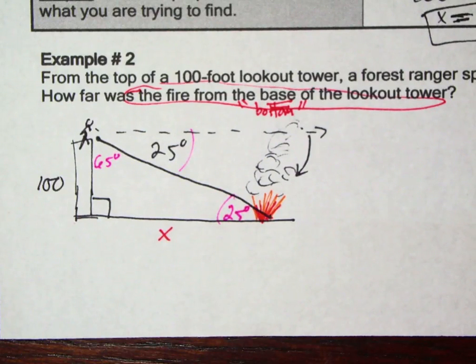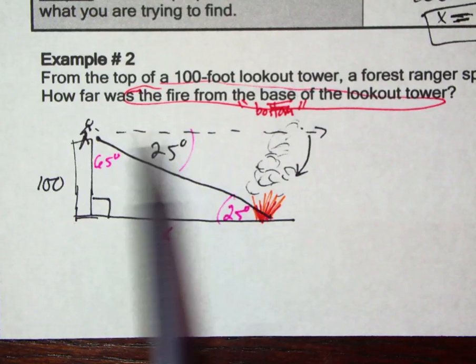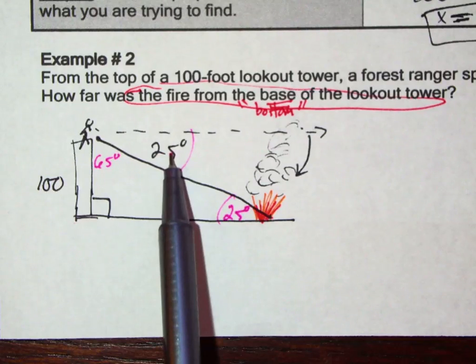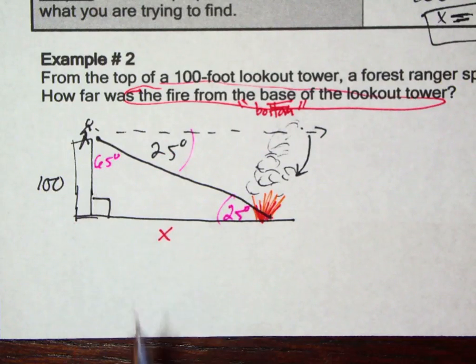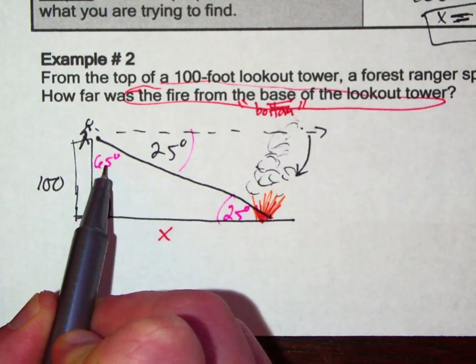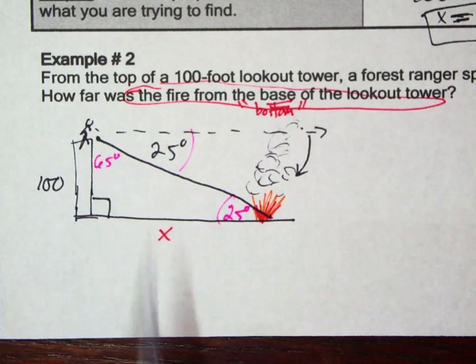Either way will work. Just remember, angle of depression means going down, so you have to start up here, and the going down is out here. That was the angle, not this one. Most of you will make a mistake and make this the 25. Be careful. There's your angle of depression.